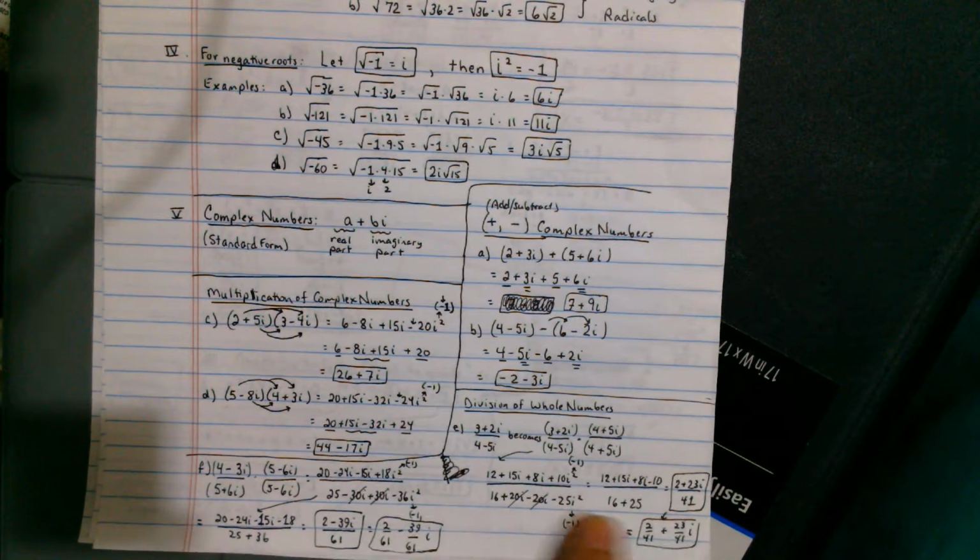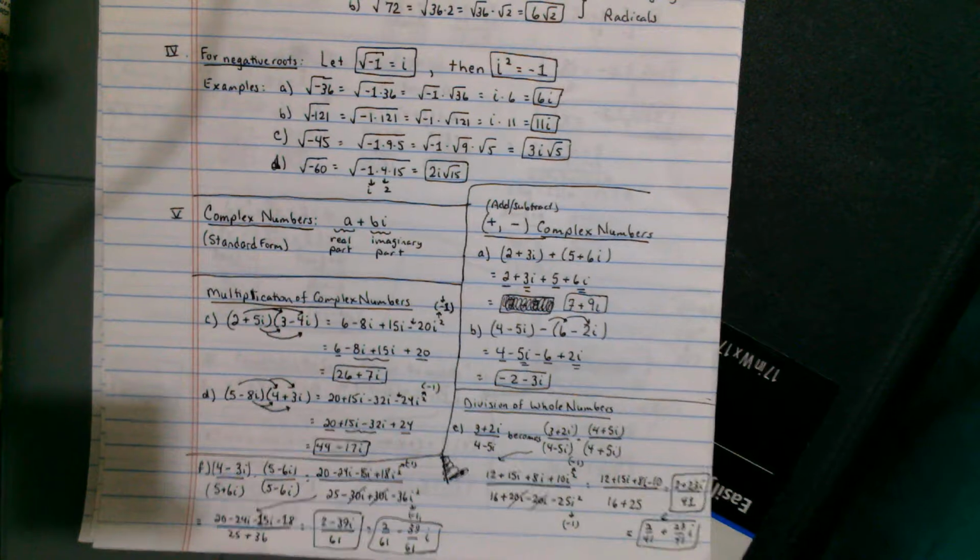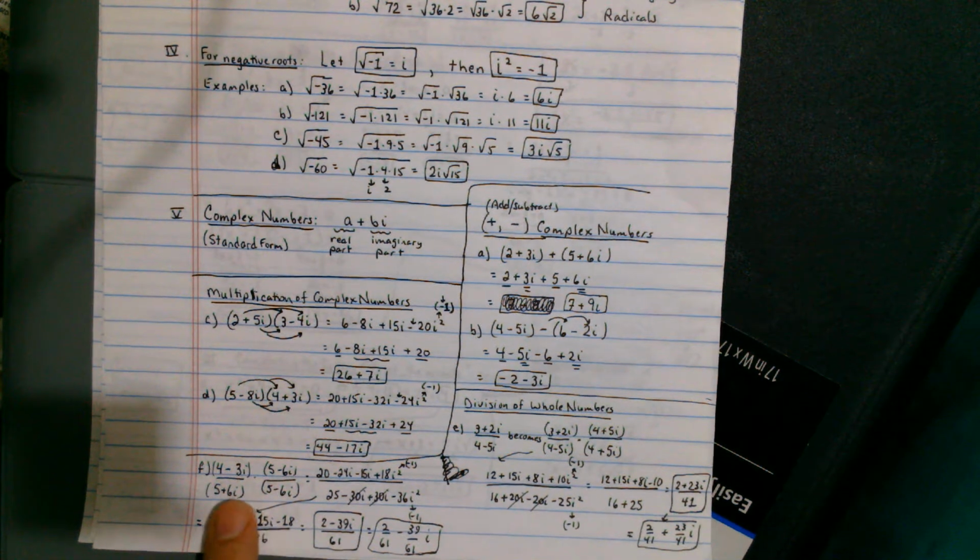There's no more i. So you get 2 plus 23i over 41, which is 2 over 41 plus 23 over 41 i. Same thing for letter F.